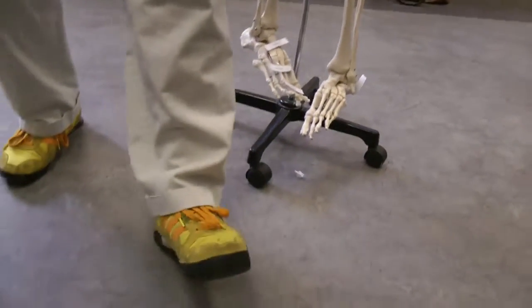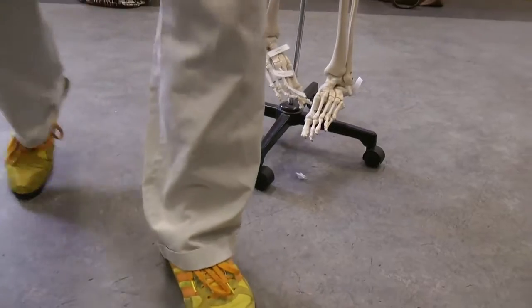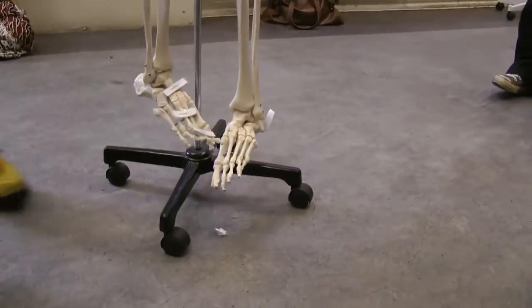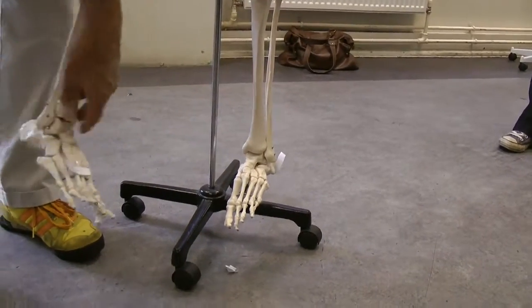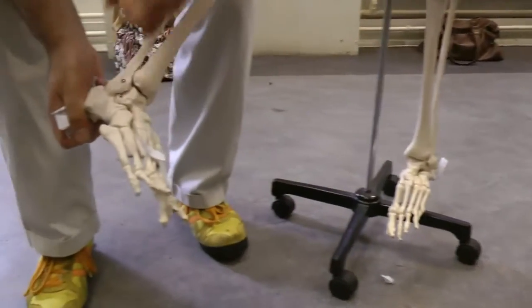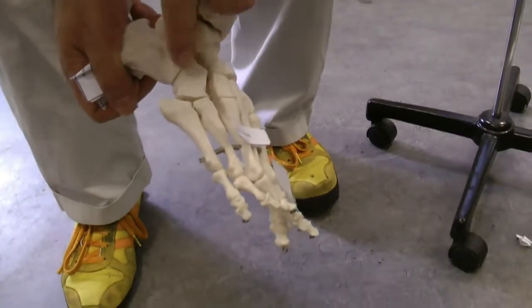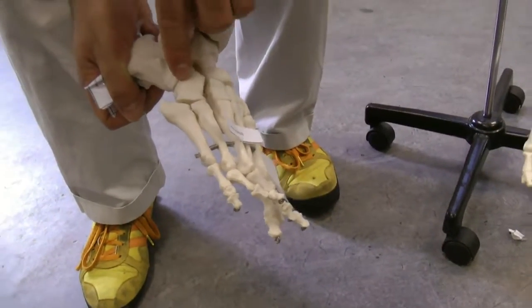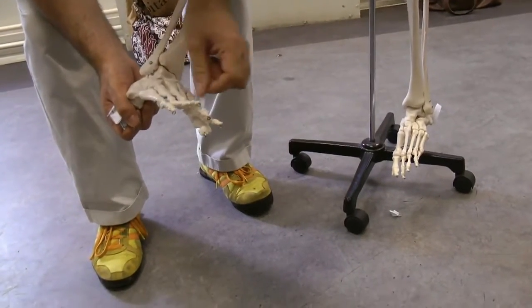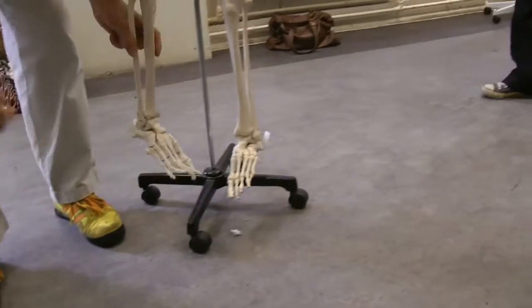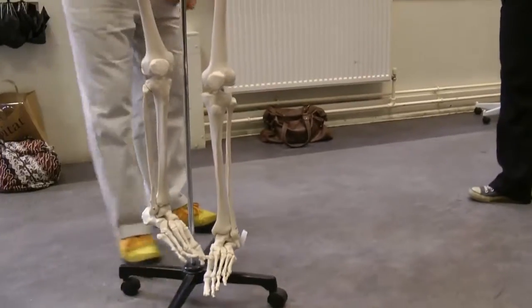This is the first contact that you make with the ground. And then you have the tarsal bones. The tarsal bones are equivalent to the carpal bones, yes? They are short bones, in kind of the same location. And then metatarsals and phalanges.